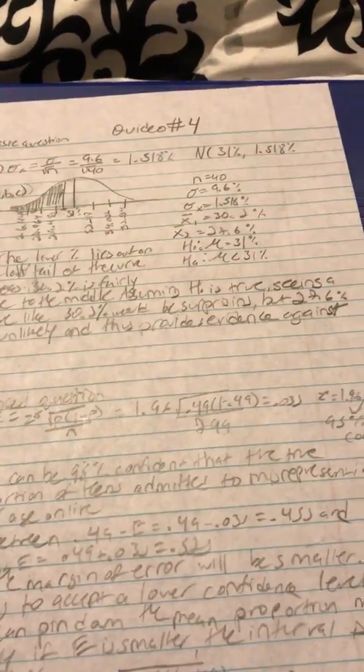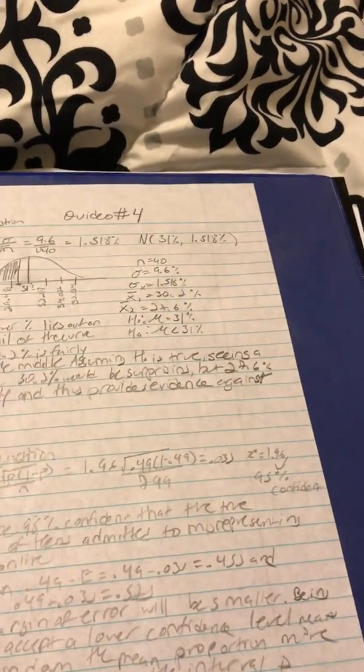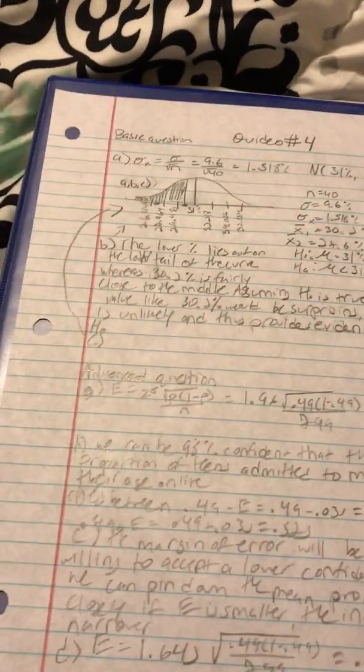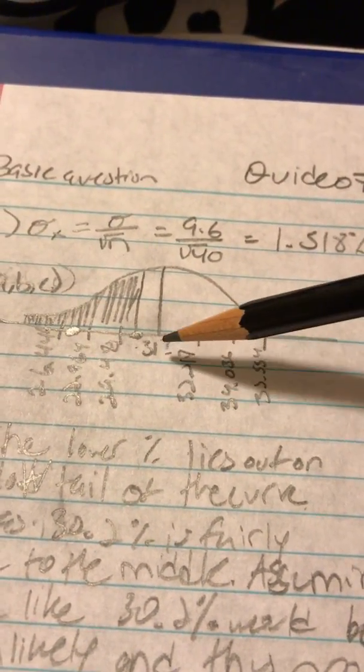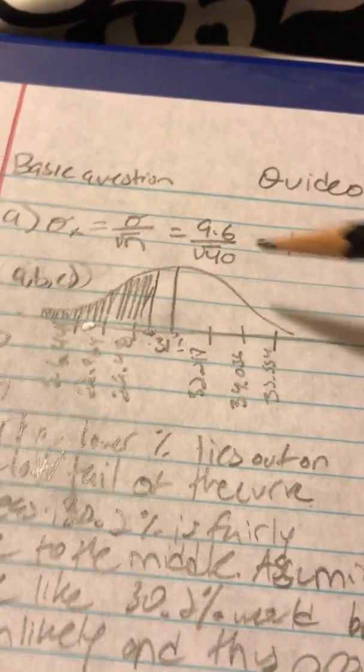The mean is 31%, and then 1.518%, and then I did the normal curve. The 31% is the mean, and these are all the standard deviations.